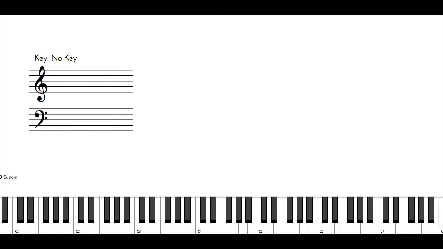Another way that you can learn the Mixolydian scale is to compare it to its root's major scale. Since I'm playing G Mixolydian, I'm going to compare it to the G major scale. The G major scale is G, A, B, C, D, E, F sharp, G.